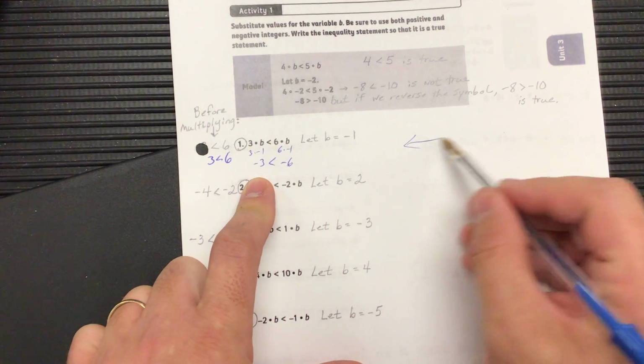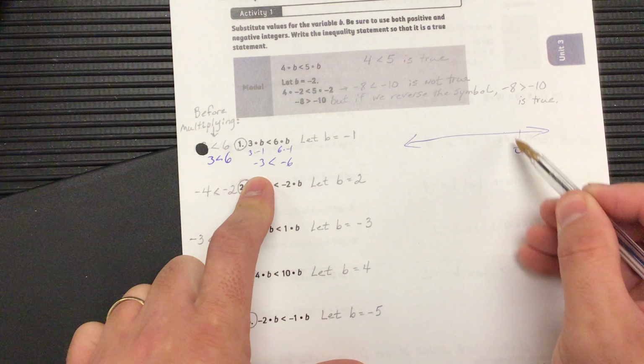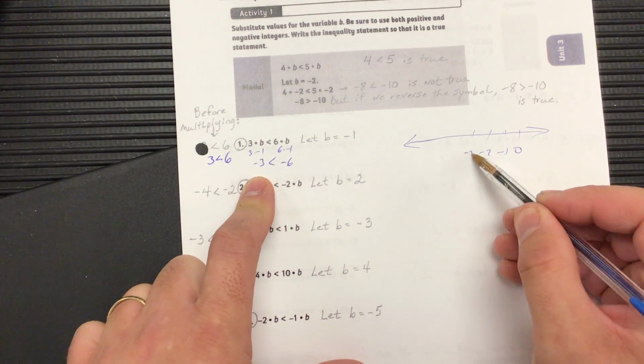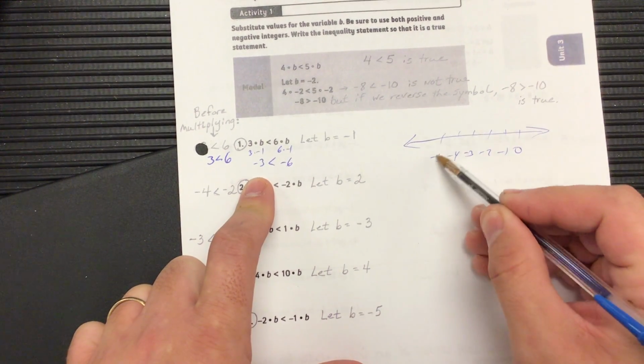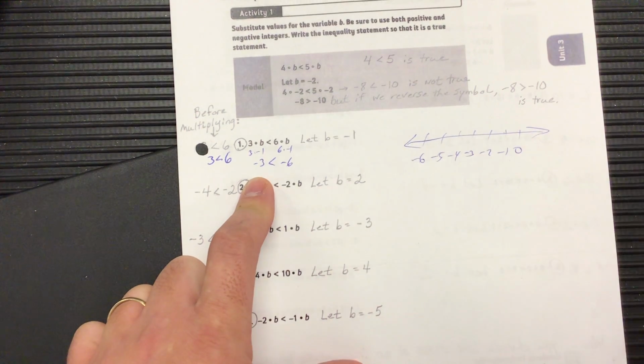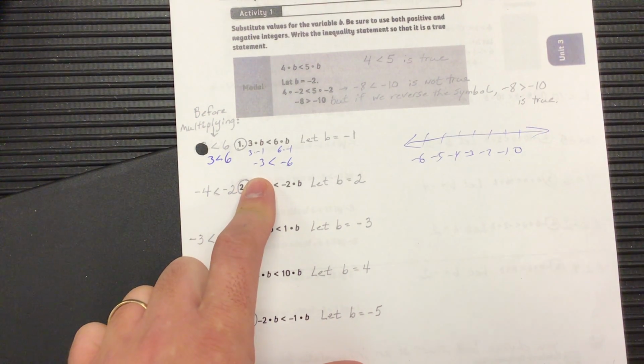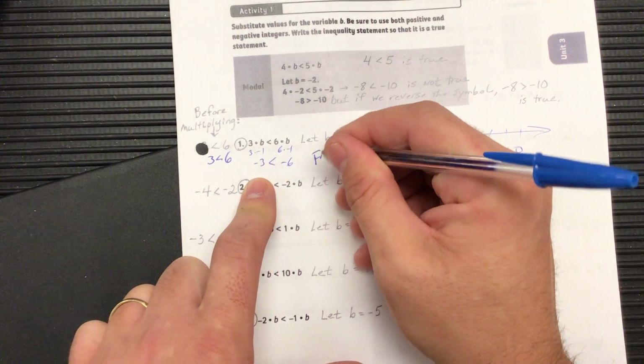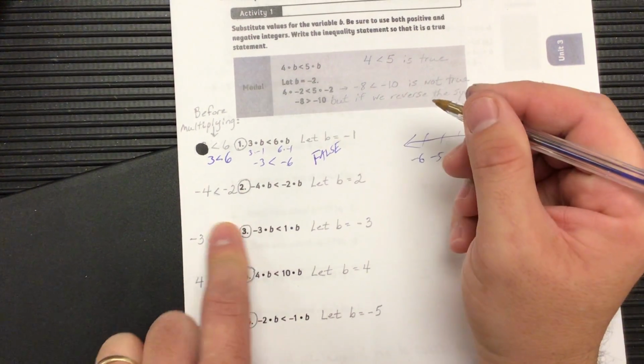Okay, think of a number line. Negatives are a little trickier. If you write the number line correctly, bigger numbers always go to the right. Okay, so this one is false. Let's check the next one.